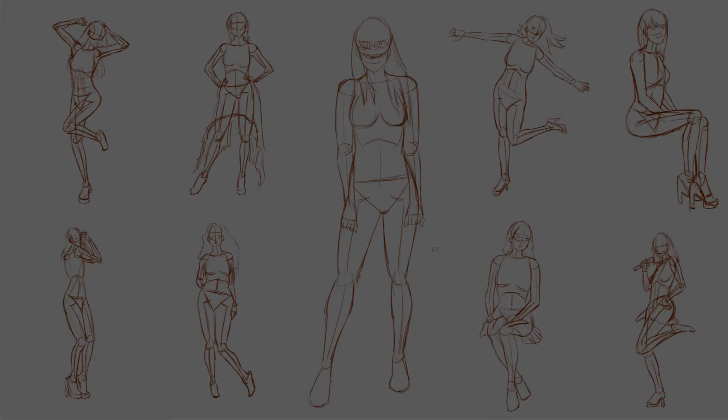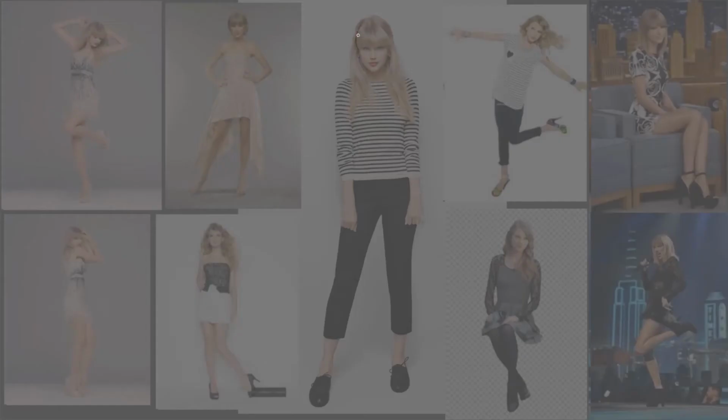So how do I arrive at these 9 different poses? This is from Google. I just Google for some top celebrities on the internet, and Taylor Swift happened to be the top celebrity in this case. So I grab random poses from the internet of Taylor Swift, put them together into one picture and start doing some sketching.